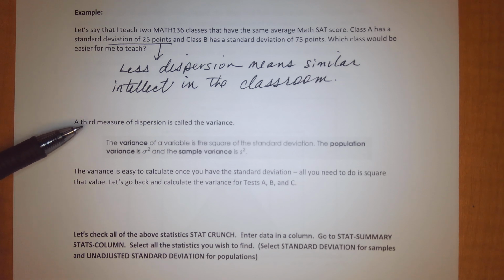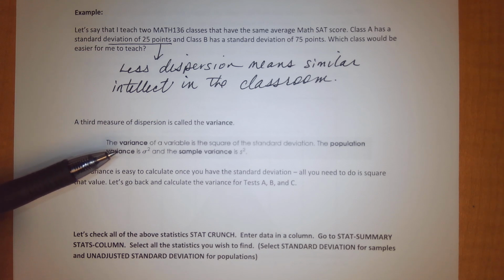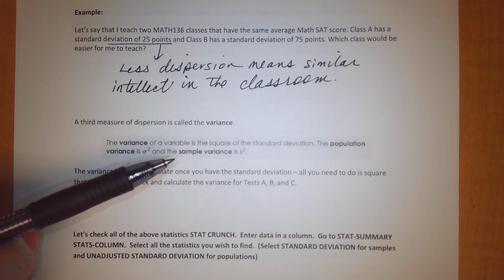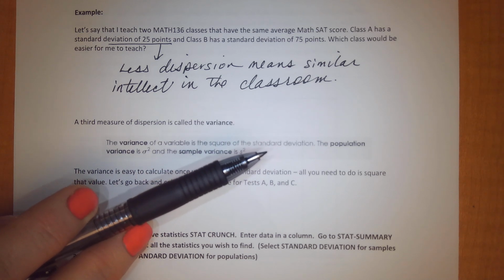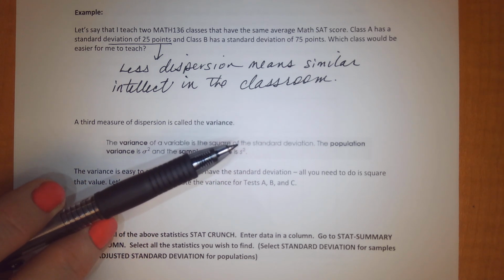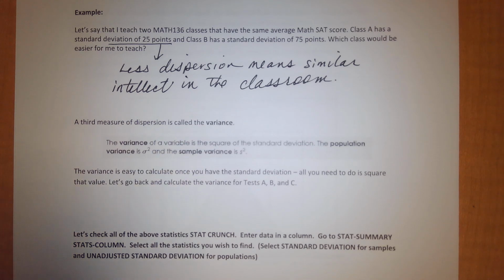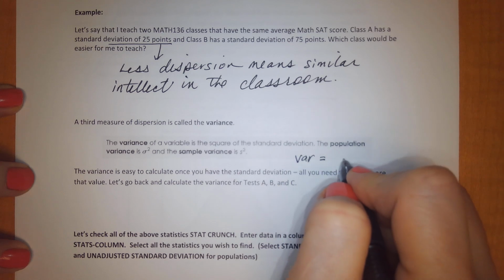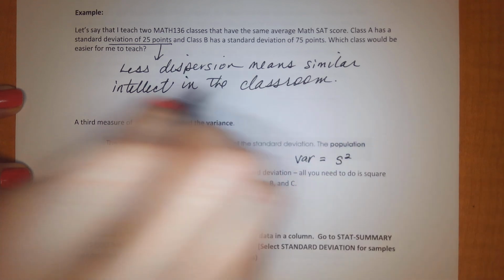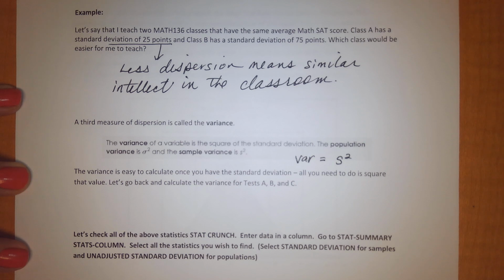Now, there is a third measure of dispersion. This is the third and the final measure. It is called variance. Variance, by definition, is basically the square of the standard deviation. So if you know what the standard deviation is, all you have to do is square it, and then you have the variance, okay? So by definition, variance is equal to your standard deviation squared. So it's really not a new statistic. It's just basically taking the standard deviation and squaring it, okay?